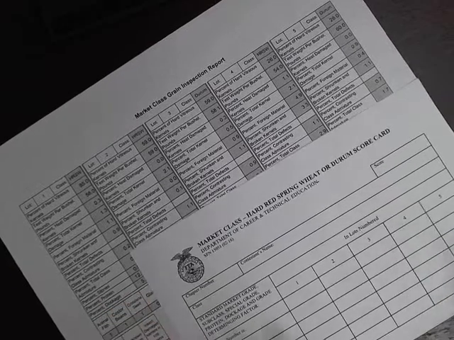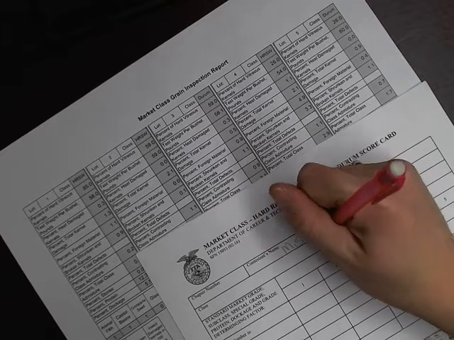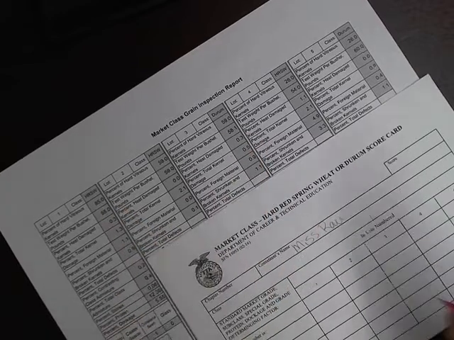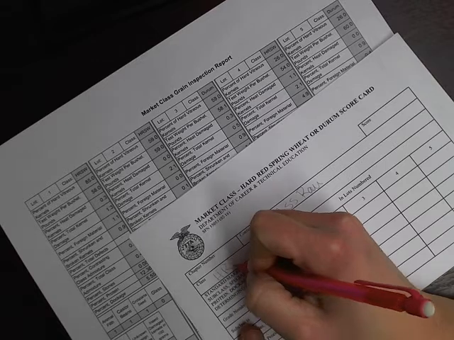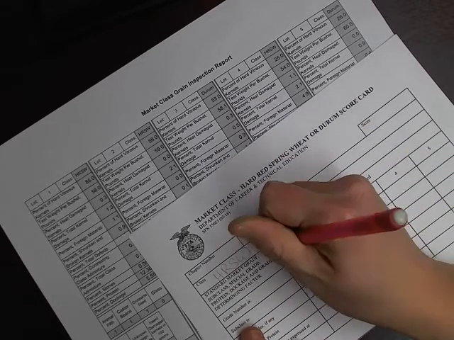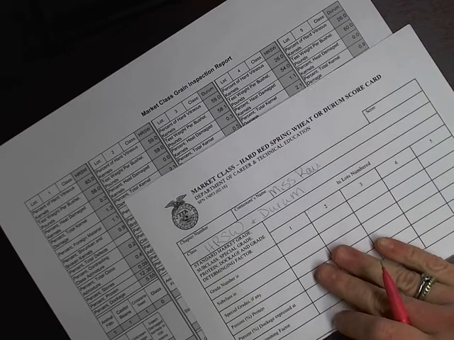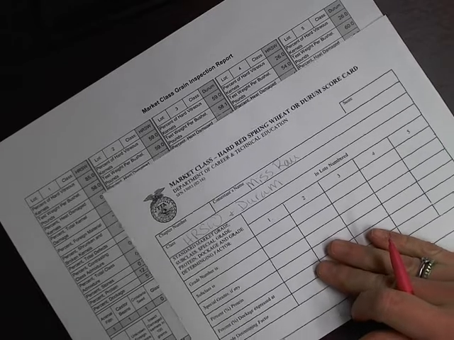Okay, so this is how you fill this out. You put your name here, and this is the market class. So this one has hard red, spring wheat, and durum. So in the class, I write hard red spring wheat, or HRSW, and durum.